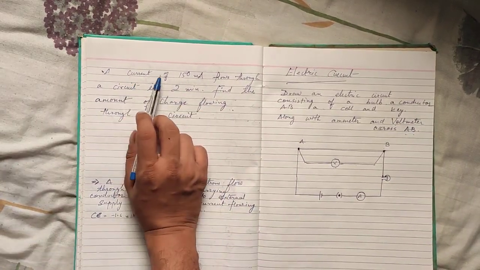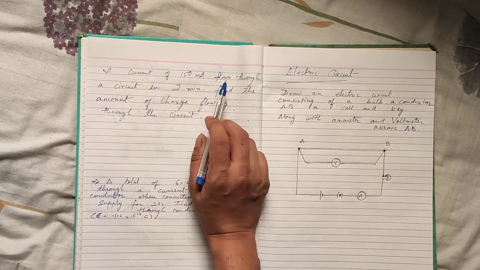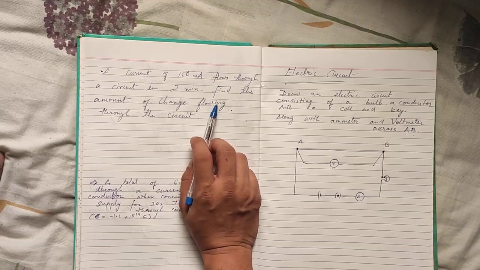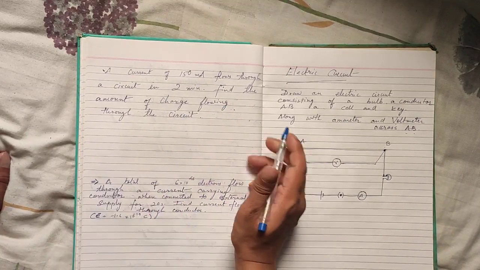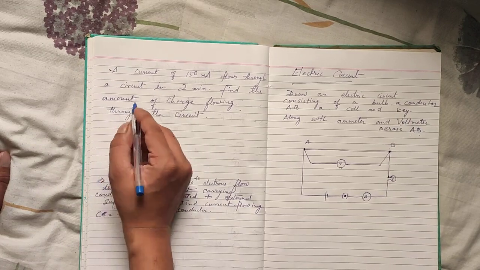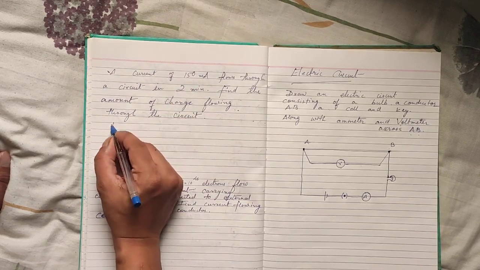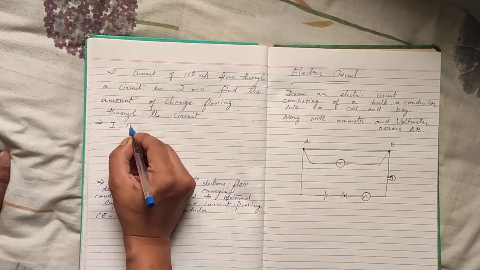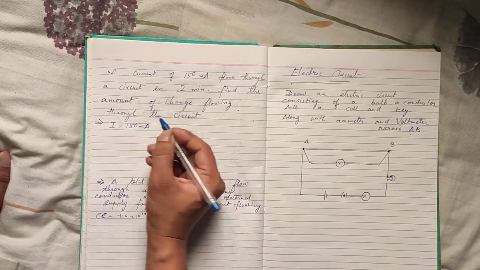So the question is, a current of 150 milliamperes flows through a circuit in 2 minutes. Find the amount of charge flowing through the circuit. So moving forward, first of all, as I always teach you, write all the values. So the first current I, starting with the solution, current I is given as 150 milliamperes.